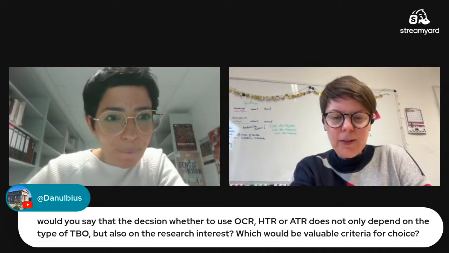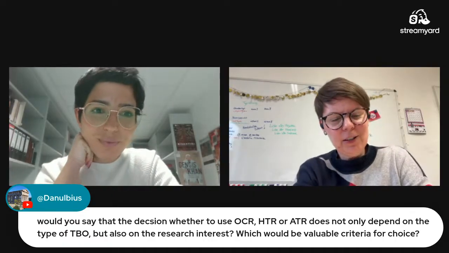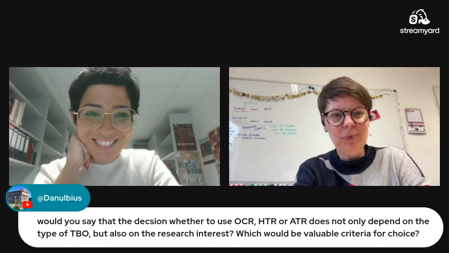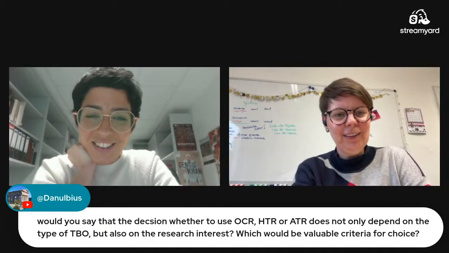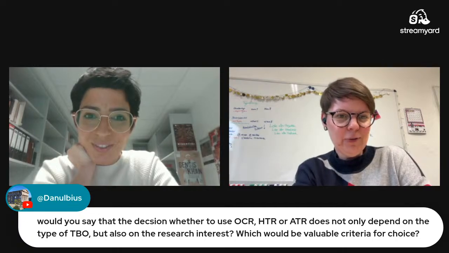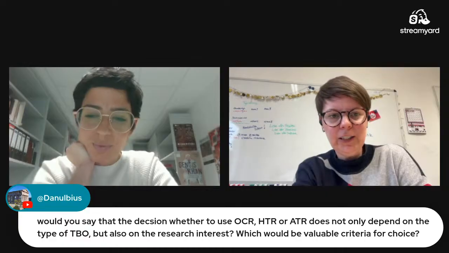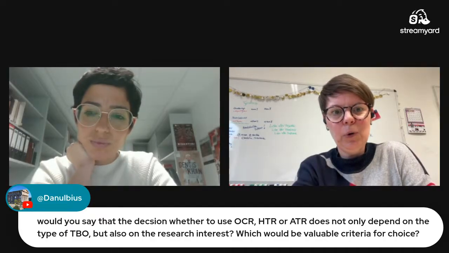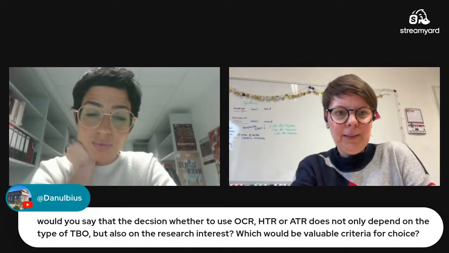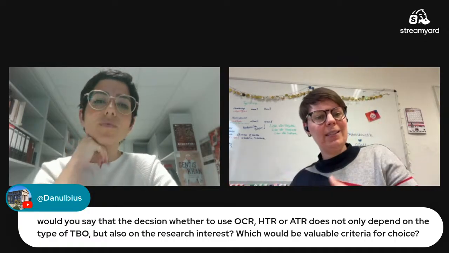The decision whether to use OCR, HTR, or ATR is a process of trial and error. It depends on what you want to achieve, the material you have, and your personal interaction, because the tools are very different. If you have printed texts, the character-based approach can work better, but I see a shift towards always using a combination.